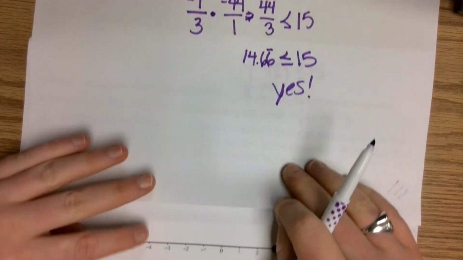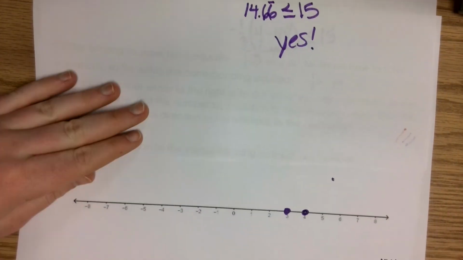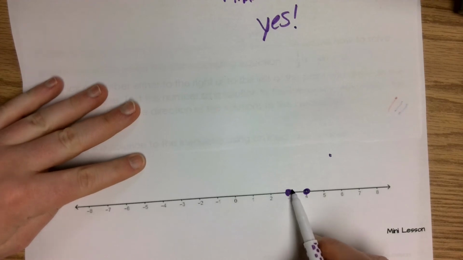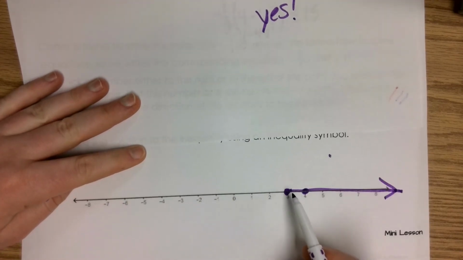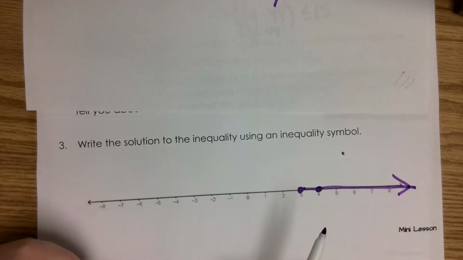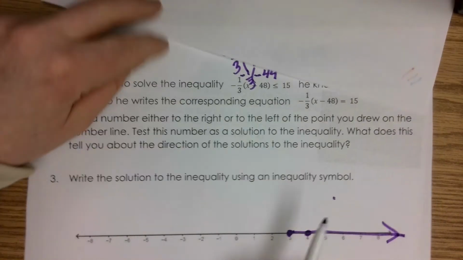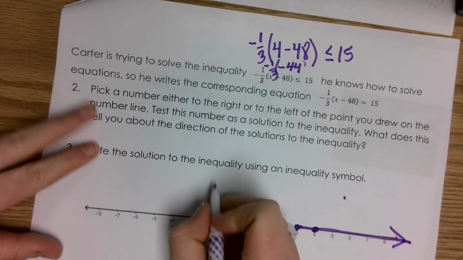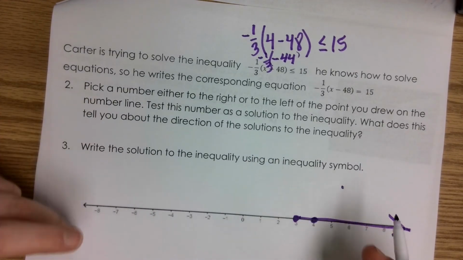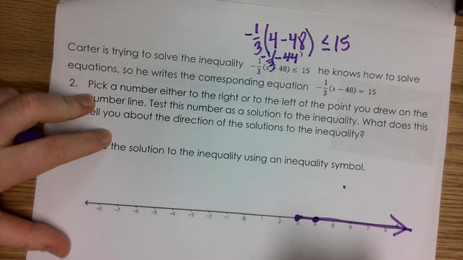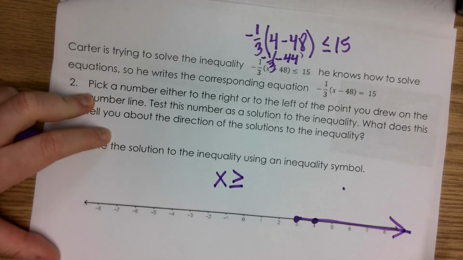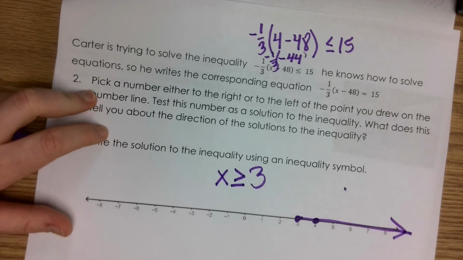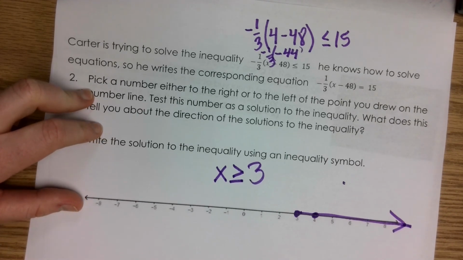Okay. So 4 works. So what's that mean? Our solutions are going to be true to the right. Numbers greater than or equal to 3 are true. So now we're going to write the solution using the inequality symbol. And so that means that x has to be greater than or equal to 3. All right, and we can see that evidently there.